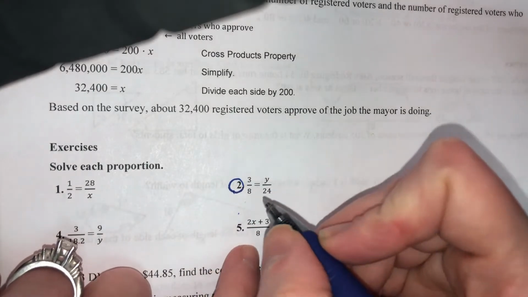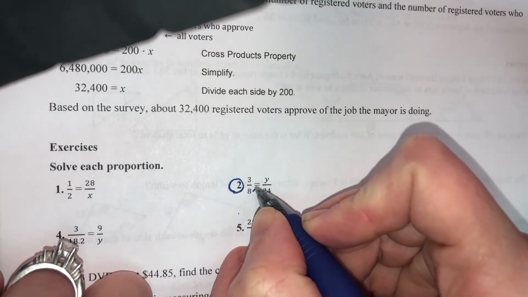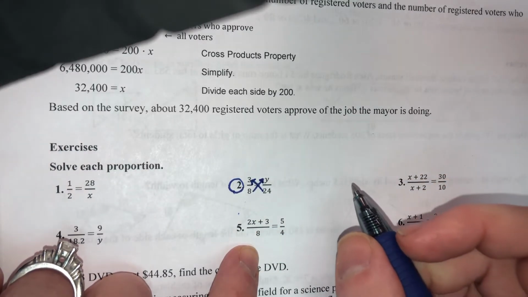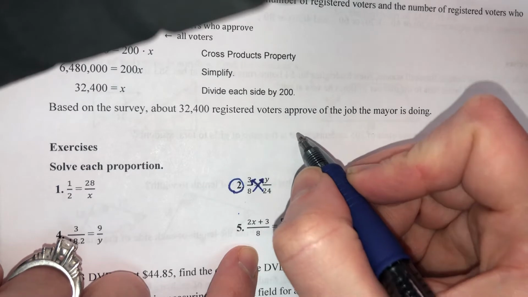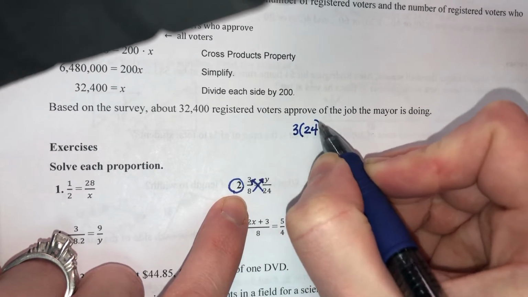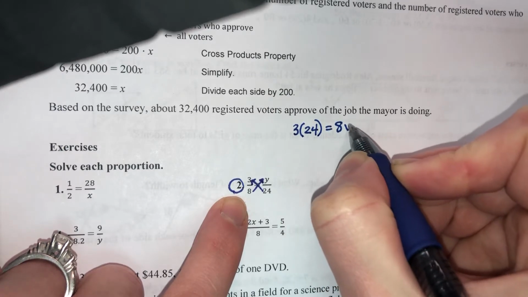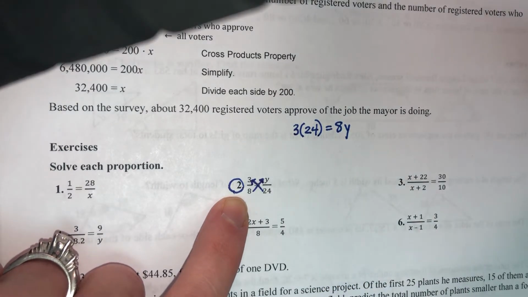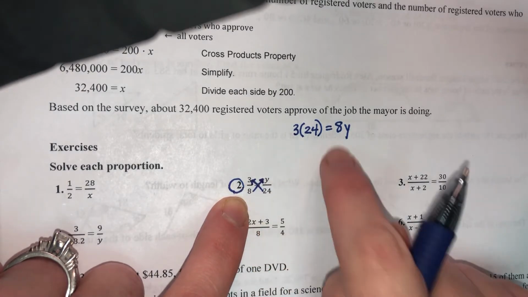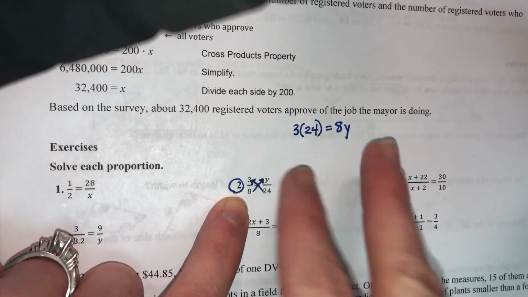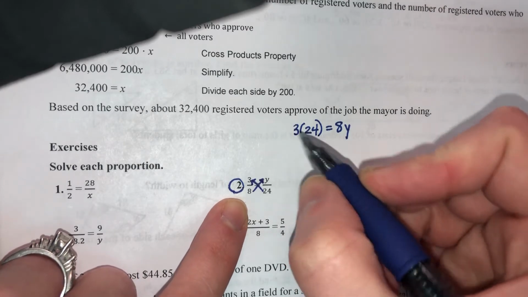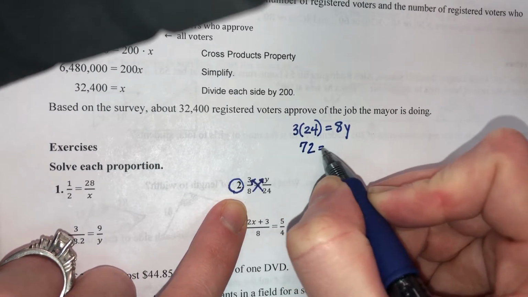So I like to use the method of cross multiplication. So you multiply the 8 times the y and the 24 times the 3, and then you set those products equal to each other. So let's say 3 times 24 equals 8 times y, which is just 8y. And it would have been just fine to write 8y equals 3 times 24, so have these on the reverse side, that's fine too. So we're going to multiply 3 times 24, which is equal to 72.